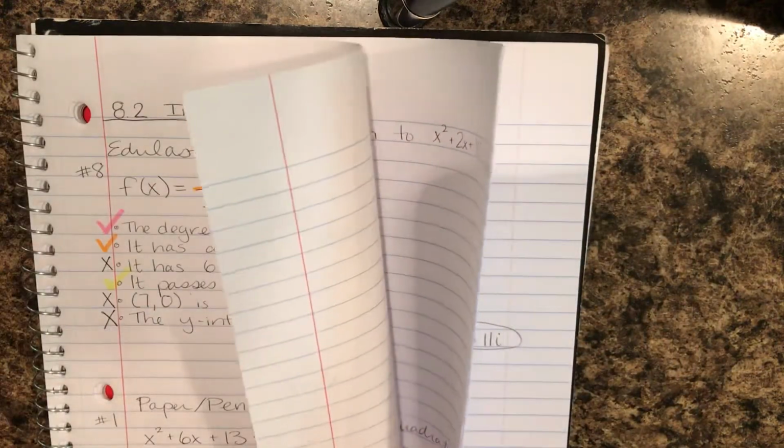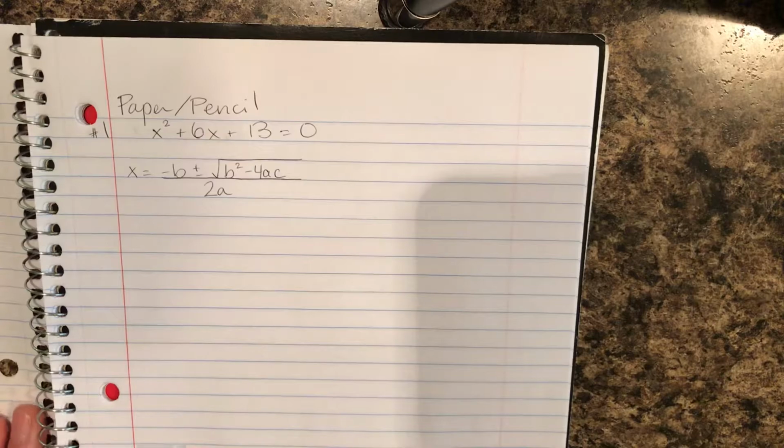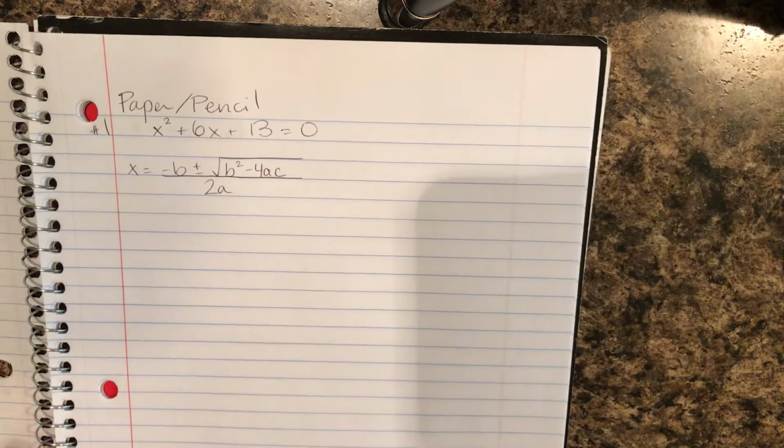All right, let's tackle the paper pencil. And just like our last few quizzes, there's plenty of forms of this. So I'm trying to pick and choose from each form at least one question. If you have a specific question about your form, please ask me.